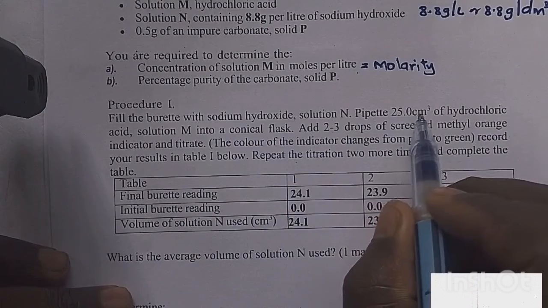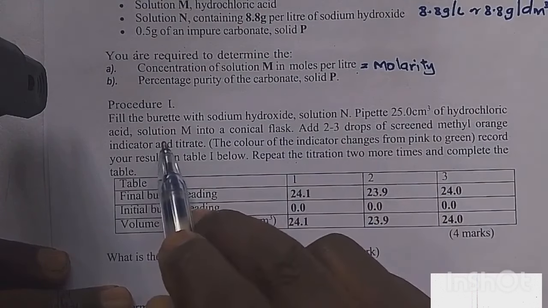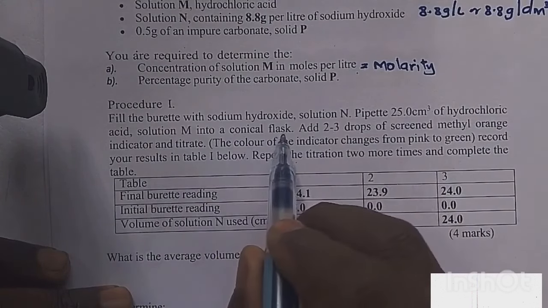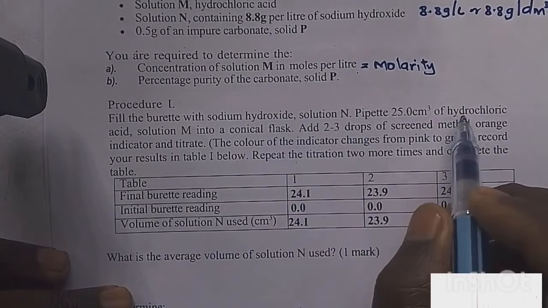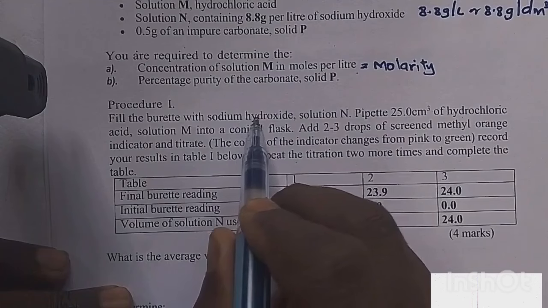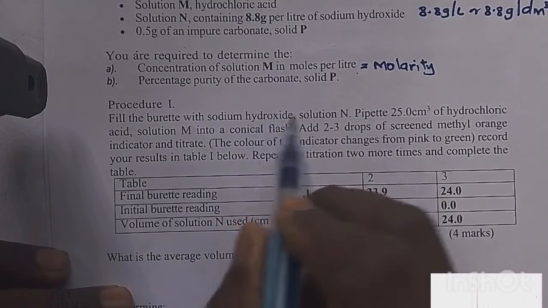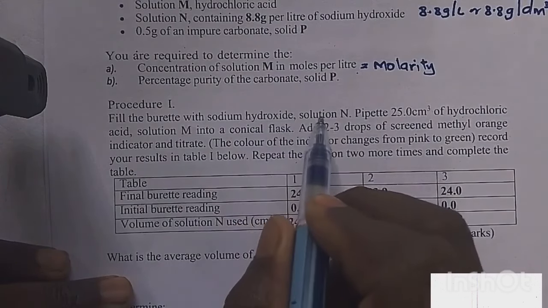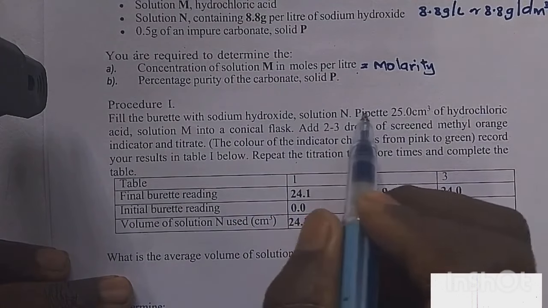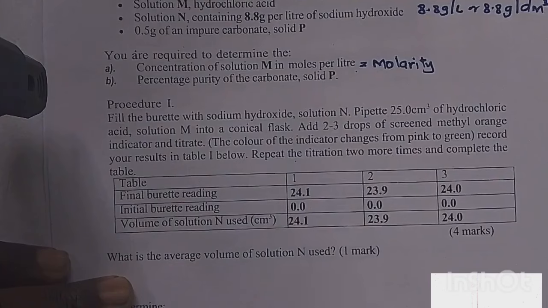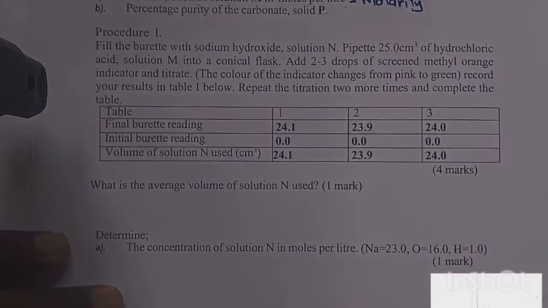Pipette 25 centimeters cube of hydrochloric acid solution into a conical flask. So it is HCl that is going to react with sodium hydroxide. You should know the reaction. Sodium hydroxide plus HCl, what does it give you? What is the mole ratio? That is very important. So I have filled the table.